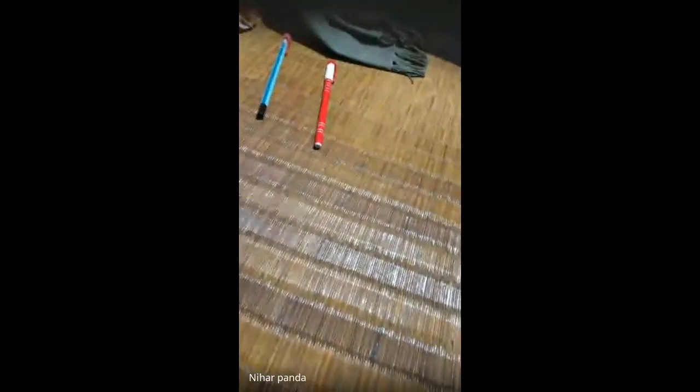So what is rounding error? Let us consider your calculational device is fixed up to 5S. 5 then capital S. So what does this 5S represent? 5 significant digits.